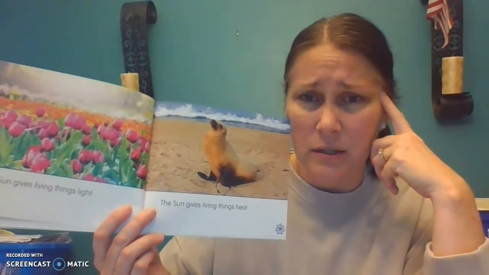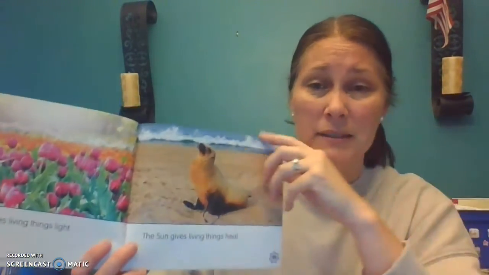So I'm going to stop for just a second. Think about what you've already learned so far in this book. I know we're almost to the end, but we've really learned just some pretty basic, important stuff about the sun and why the sun is so important to us.